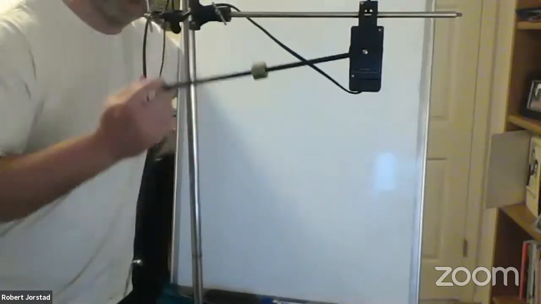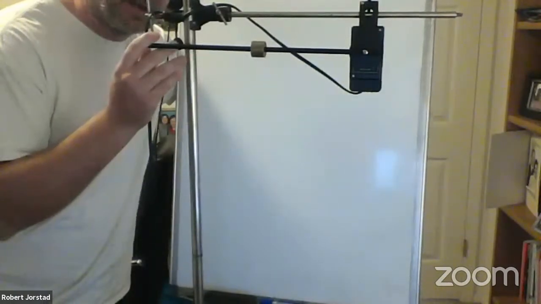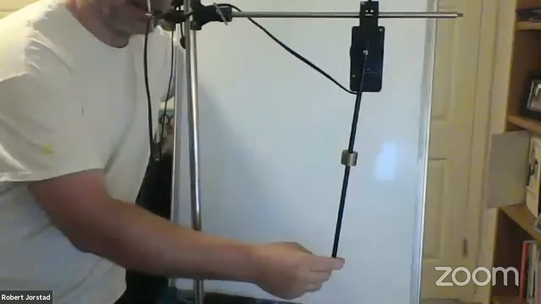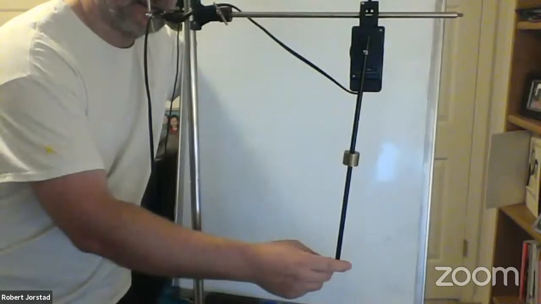We'll see the angle between mg, which is the force, and the distance, the radius. What's the angle between them right here? 90 degrees. And how about down here? Like 10 or 15. Yeah, small.